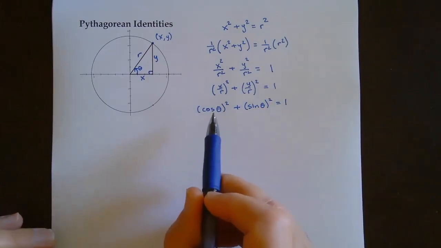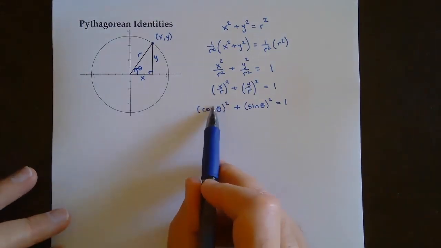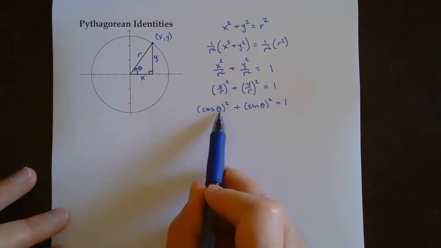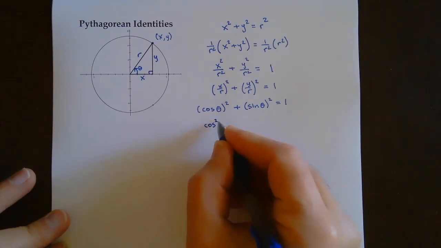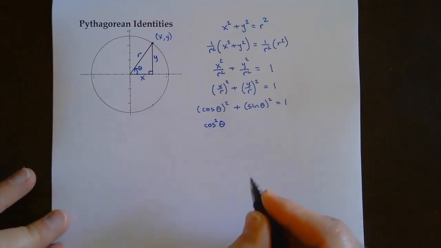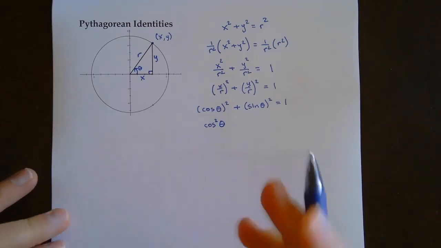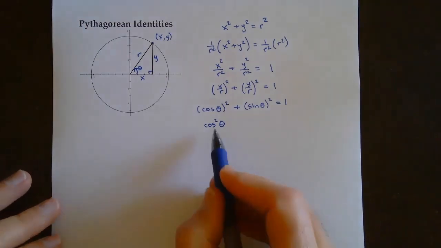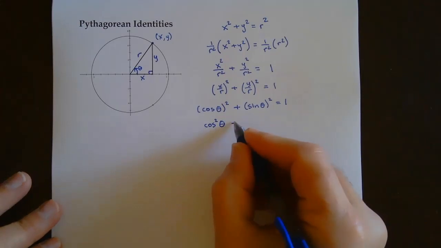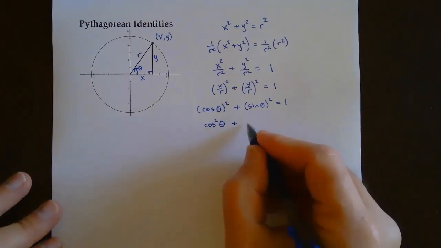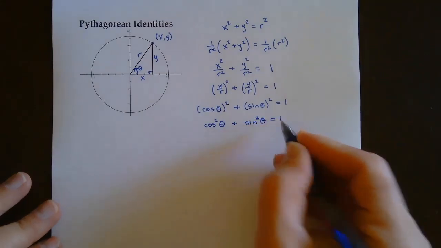Now, this is what it means, but I'm going to tell you something. There's another way to write this. You're going to see it, and we put the little square in between the cosine and the theta. So we write this as cosine squared theta. Whenever you see this, it actually means this. That's a new notation, a new way to say it. But we're squaring the trig function with angle theta. And then plus sine squared theta is equal to 1.